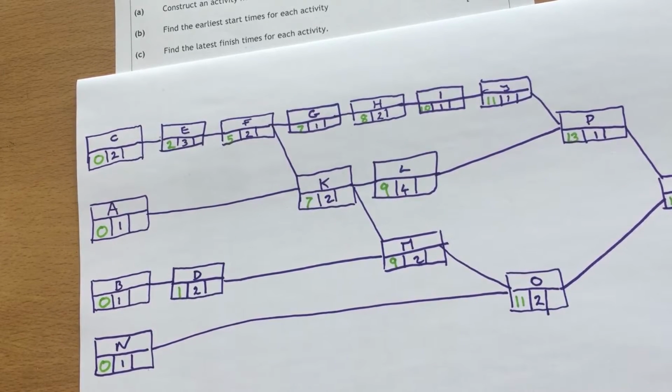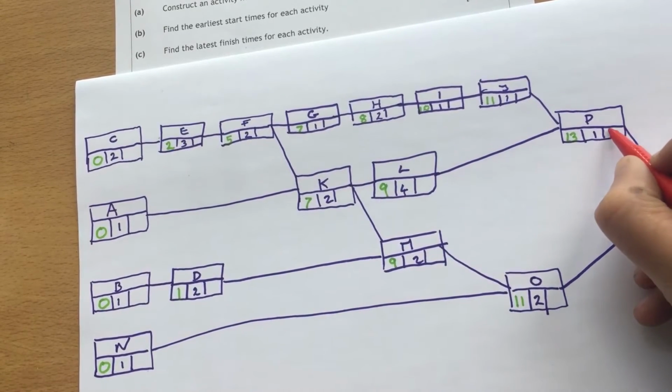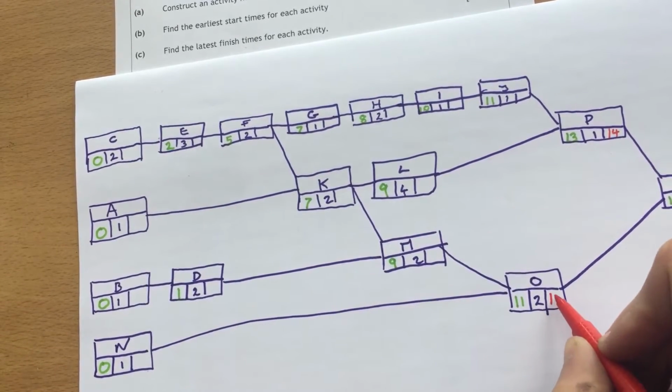So going backwards with our deadlines, our deadline for Q is 15. So the deadline that Q would set its people, they would want their work ready to start at 15, take away 1. So at 14 and at 14.